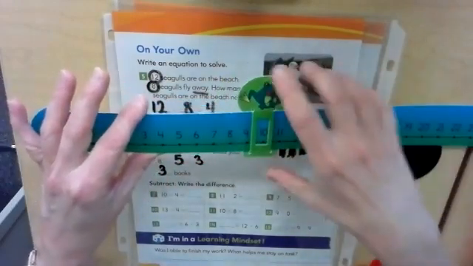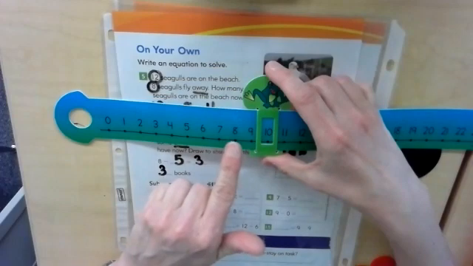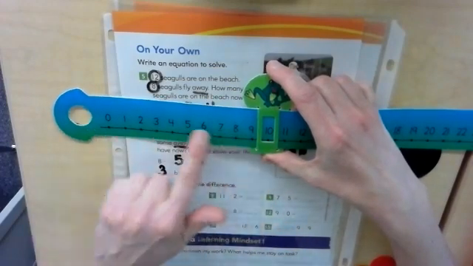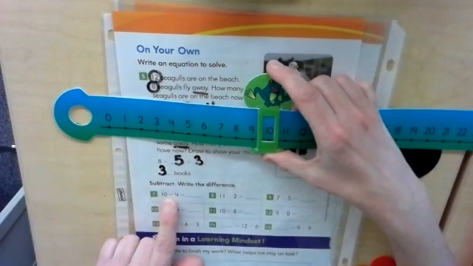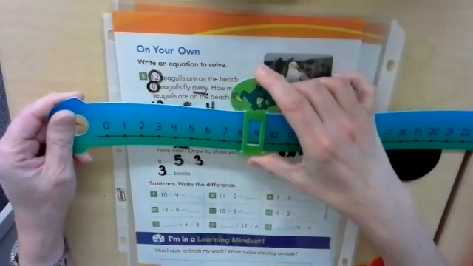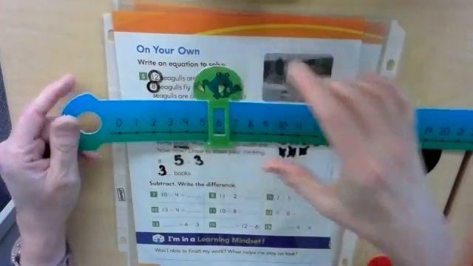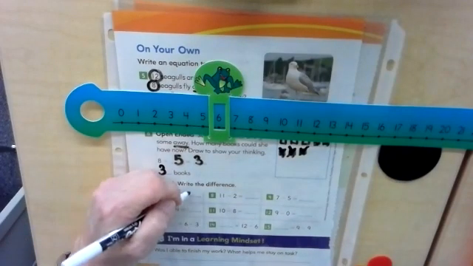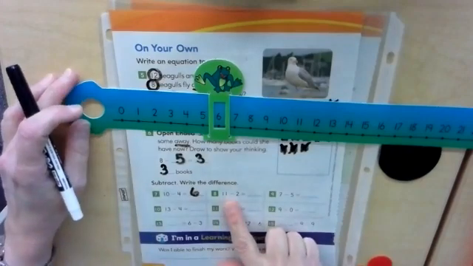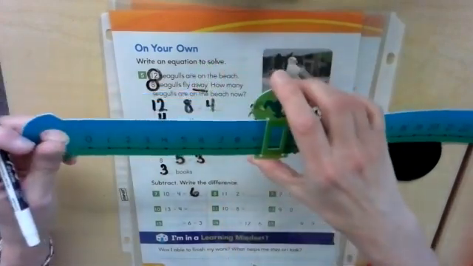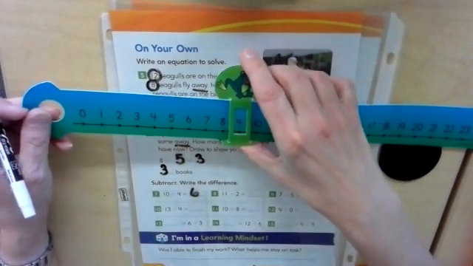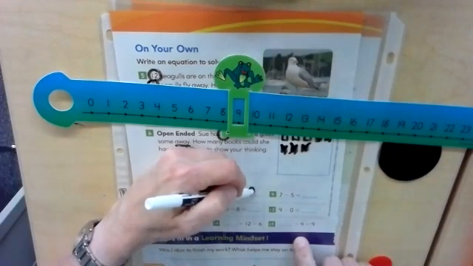Very important when you're using a number line and you're subtracting that you count backwards. You count from the big number and you make him hop backwards. 10 minus 4. He's going to hop back 4 numbers. 1, 2, 3, 4. And what number did he land on? A 6. All right. Number 8, 11 minus 1, 2. He landed on 9, didn't he?